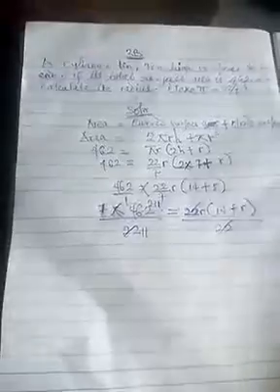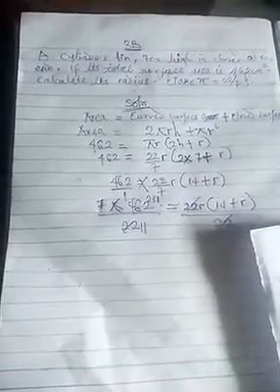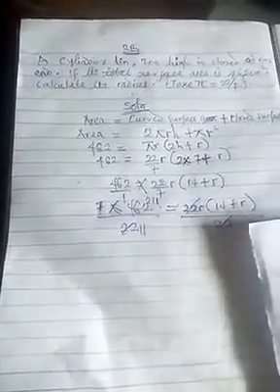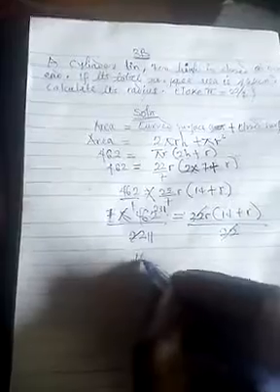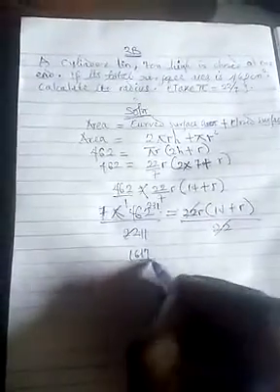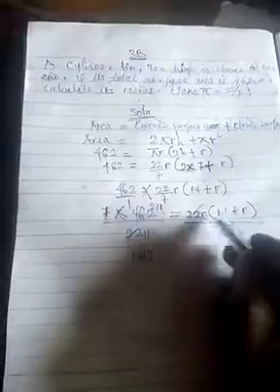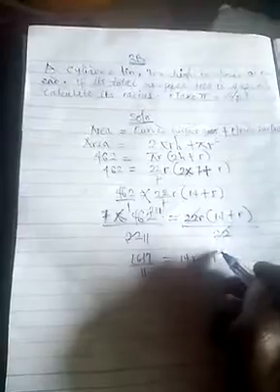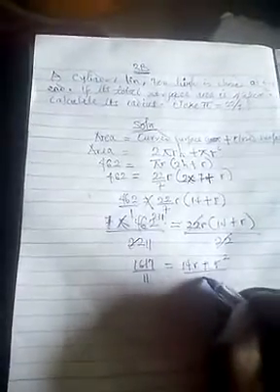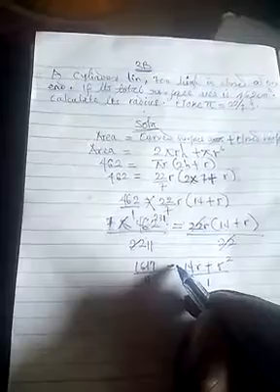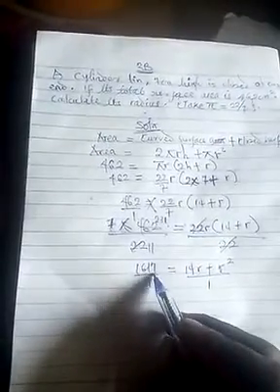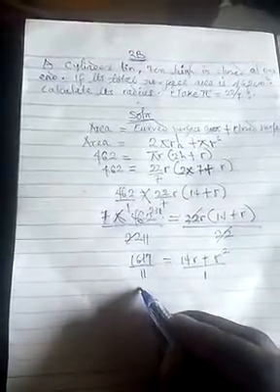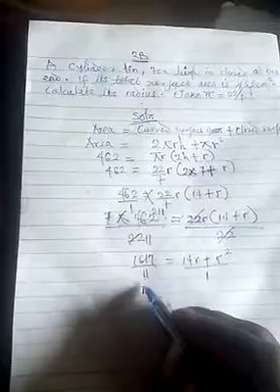So 231 times 7, what do we have? 231 times 7 will give us 1617. So 1617 over 11 equals r times 14r plus r times r square. Can 11 go in 1617? Let's see, 11 in 16 will give us 1, remainder 5.